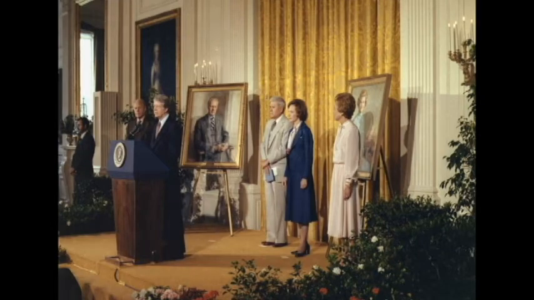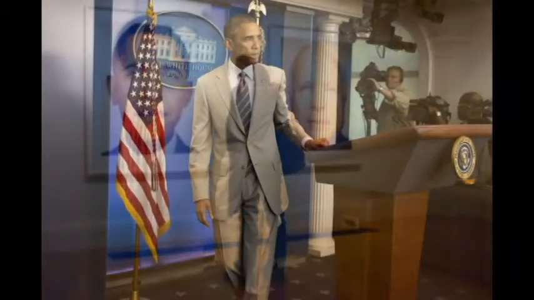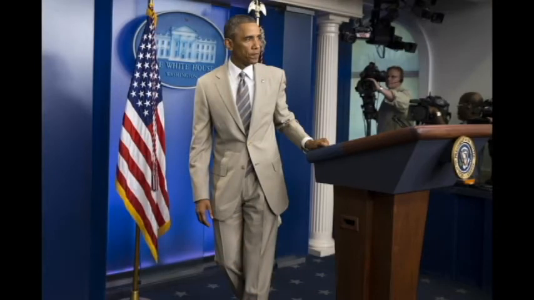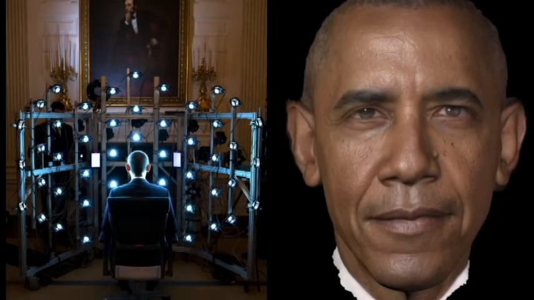However, Obama has had several portraits done, none of which are the official presidential portrait. One portrait that kind of went viral on social media is this one of him in a tan suit, but this is not his official portrait. President Obama is also the first president to have a 3D portrait made and produced by the Smithsonian Institution.